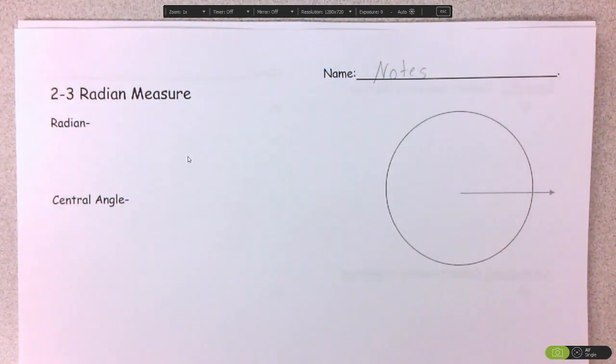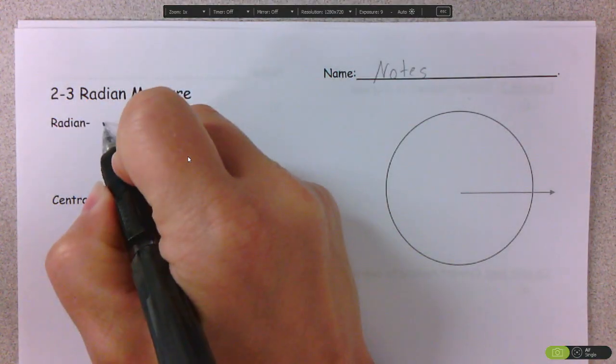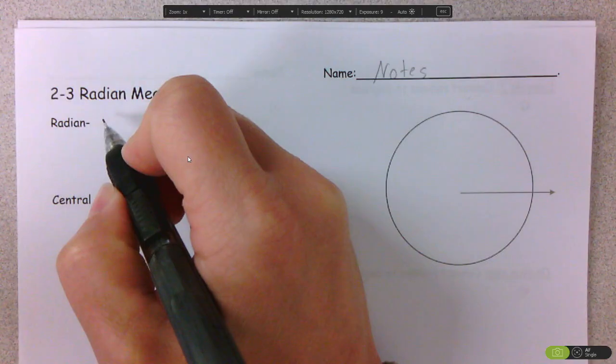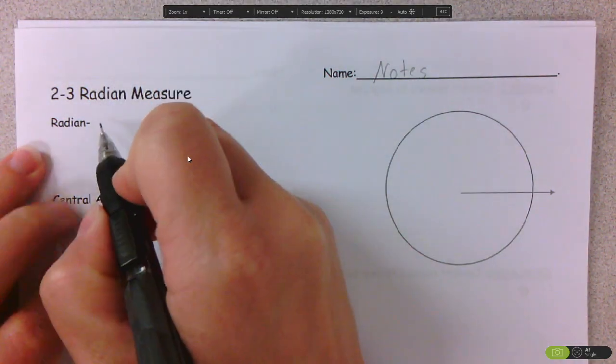We're going to look at radian measures today. A radian is actually just another unit to measure angles. Normally we measure angles in degrees, but now we'll use radians, kind of like Celsius and Fahrenheit. They both measure the same thing, but they're just different units.